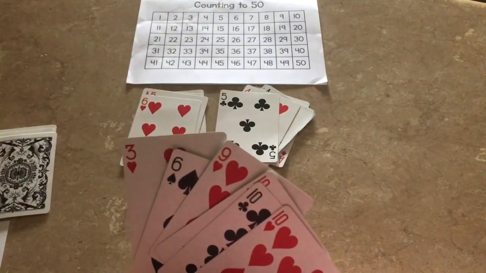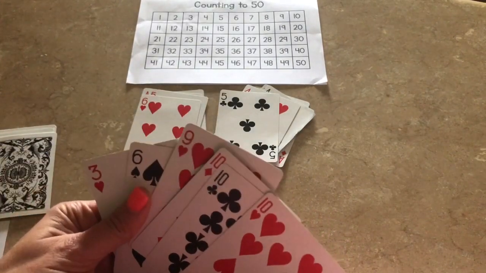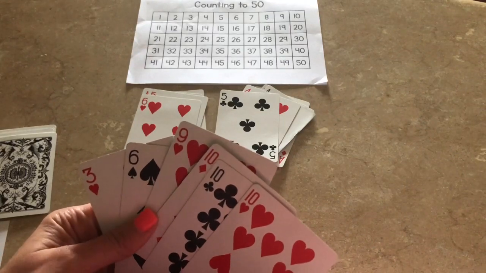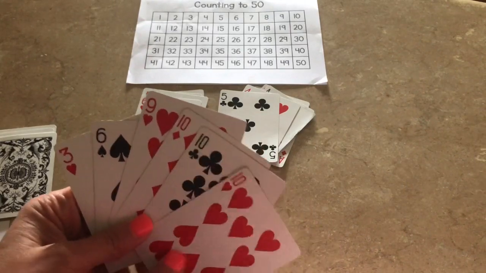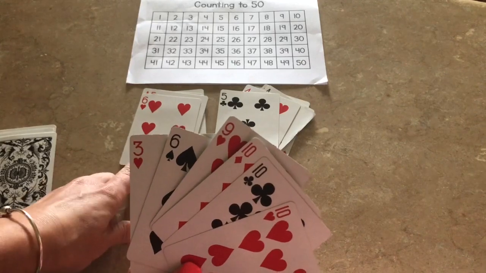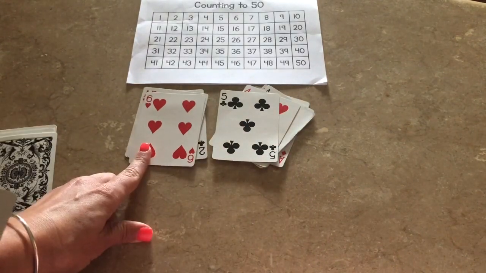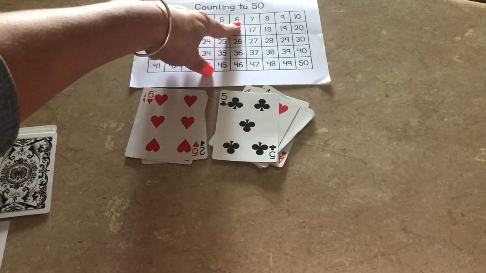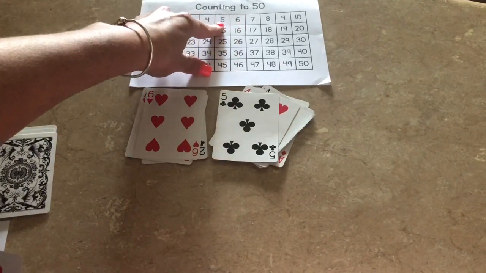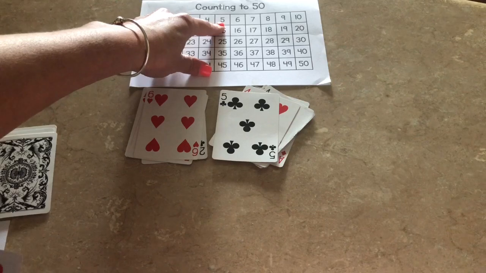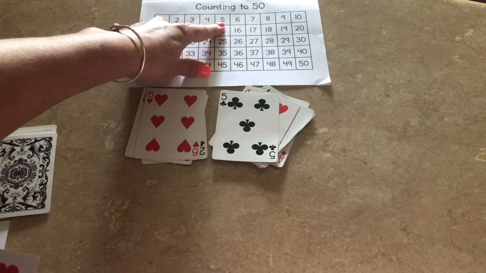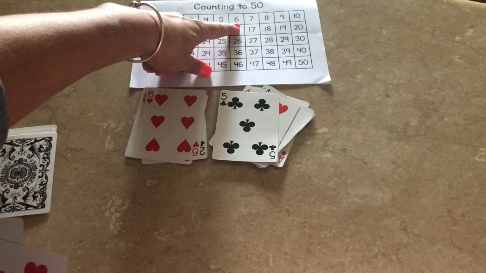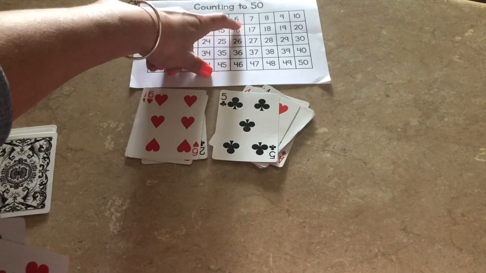All right, so now as I'm looking, I have 3, 6, 9, 10, 10, 10. Now 1 less than 6 is 5. If I put my finger on 6, 1 less than 6 is 5. It's the number that comes directly before the number 6. 1 more than 6 is 7.